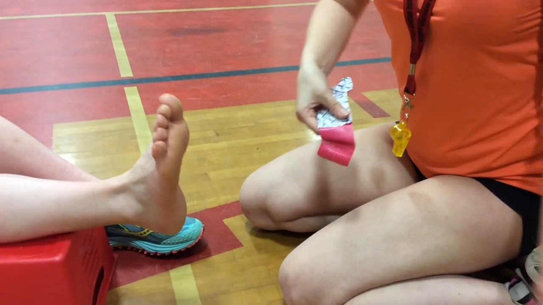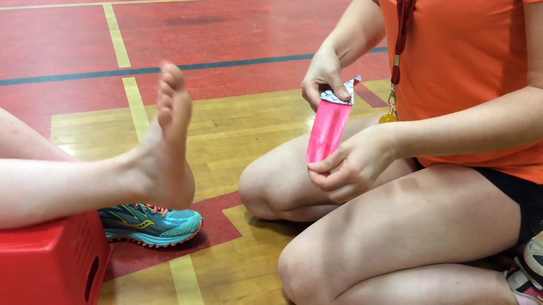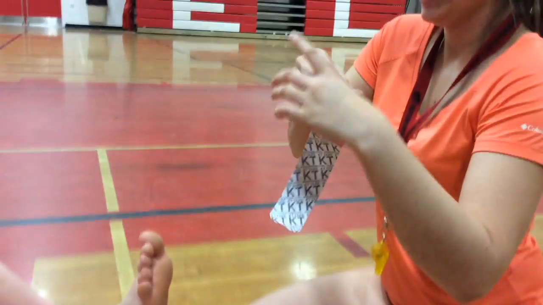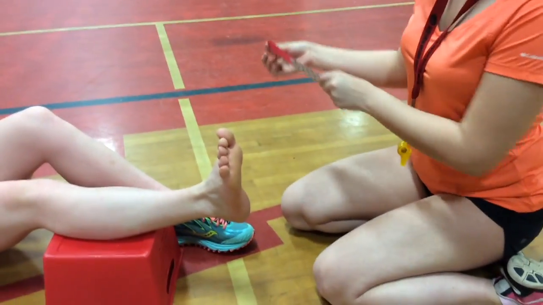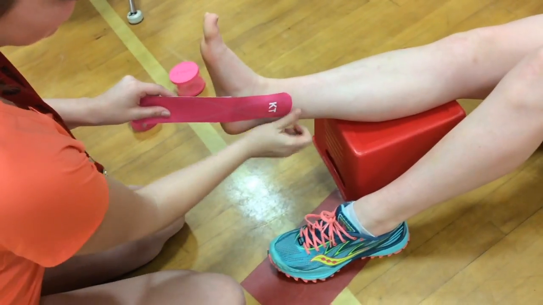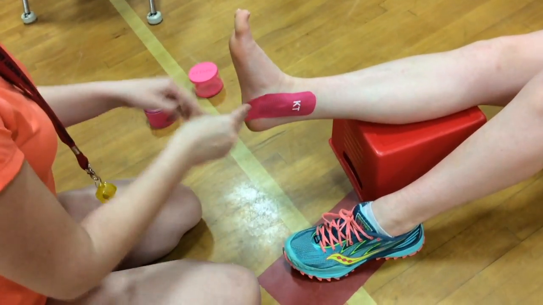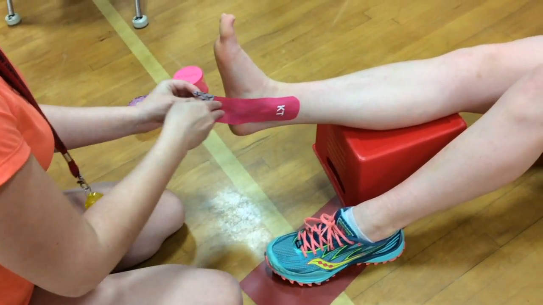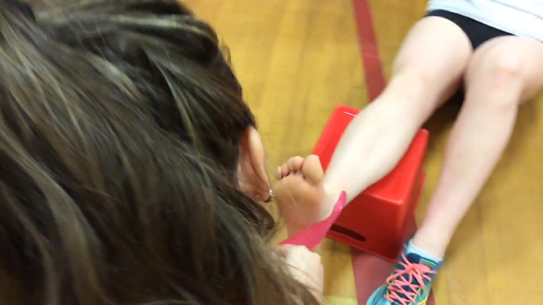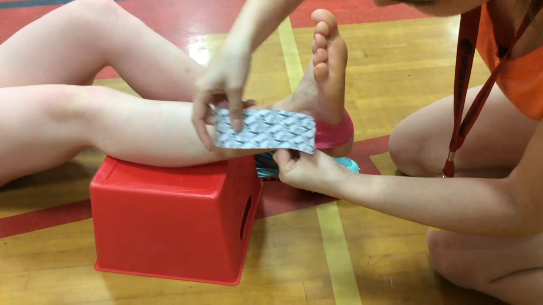Tear the first piece of tape, keeping it in an eye strip. Tear the anchor point. Start on the inside of the ankle, underneath the foot. With full tension, pull up along the outside of the lateral part of the ankle, with no tension on the anchor point.